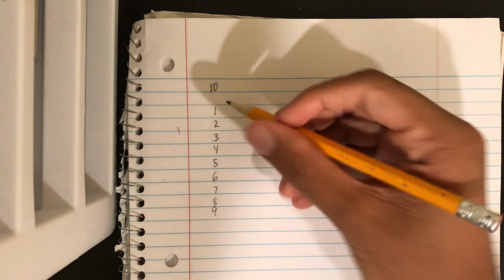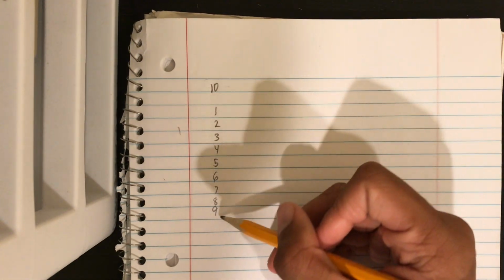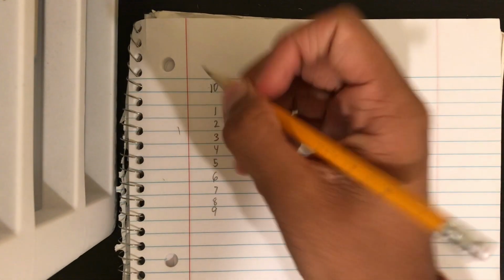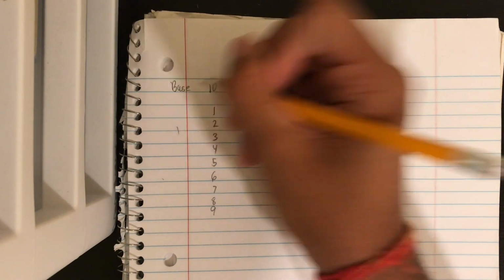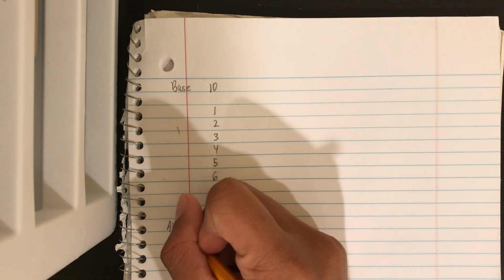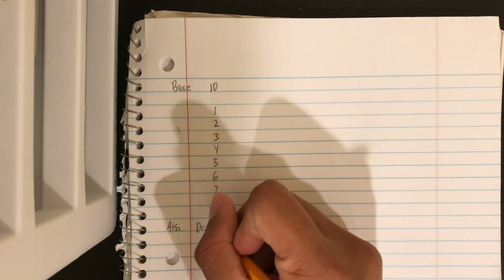Okay, so these digits here, 1, 2, 3, 4, 5, 6, 7, 8, 9, are what we use in the base 10 system. I'm going to list the base here. So base 10 system. This base is also called the decimal system. And I know I'm going to record this line here in a moment, but we'll come back to it later.